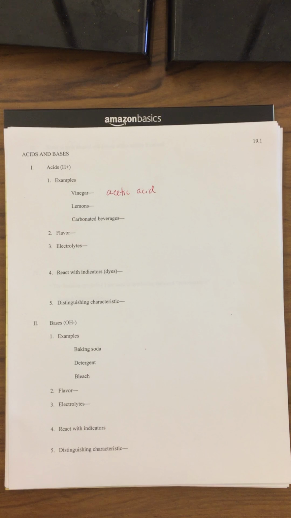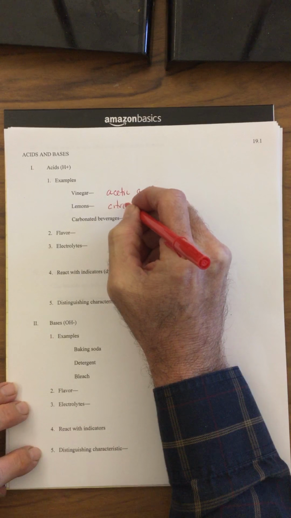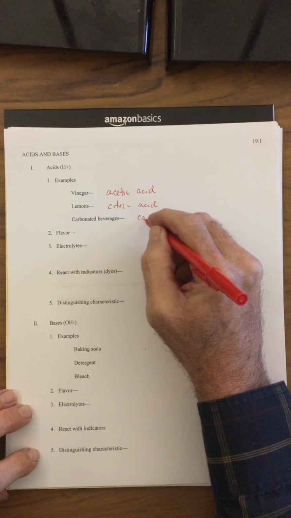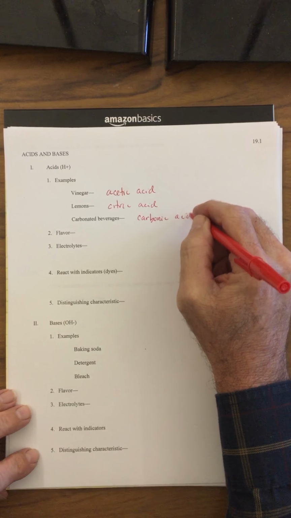Lemons are also acidic, and you might know the name of the acid found in lemons, limes, and oranges. These are all citrus fruits, and so this acid is called citric acid. And even carbonated beverages: when you take H2O and combine it with CO2, you get carbonic acid. So these are some common examples of acids.